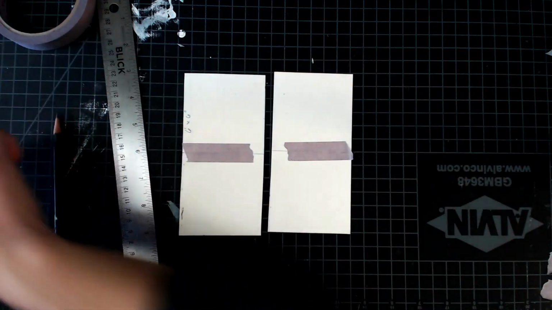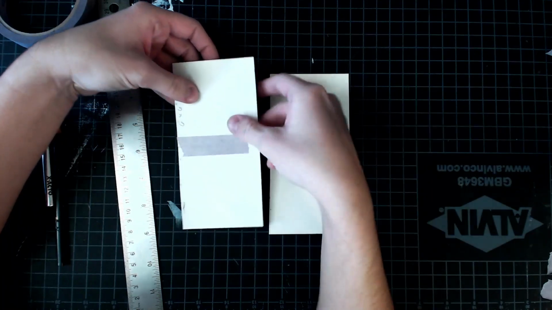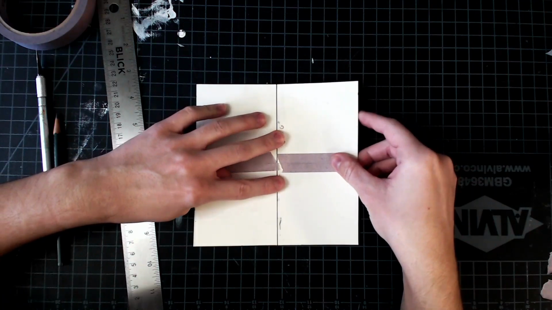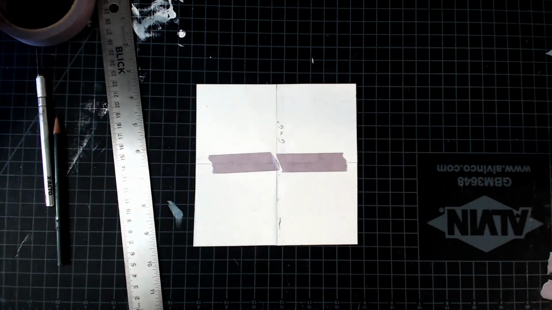Okay, so I just did that really quickly. So what I'm going to do now is essentially do the same thing that I did last time. I'm going to lift my left side up and then just transfer it over to the right side, okay? Then I'm going to line those points up and then tape it down.